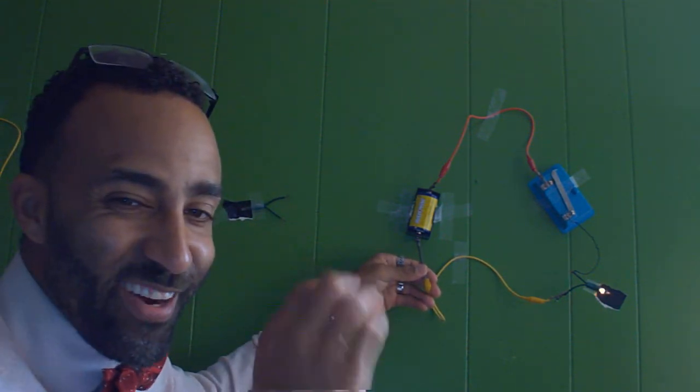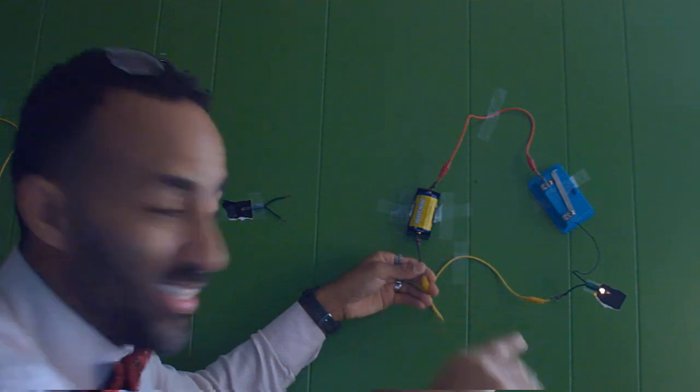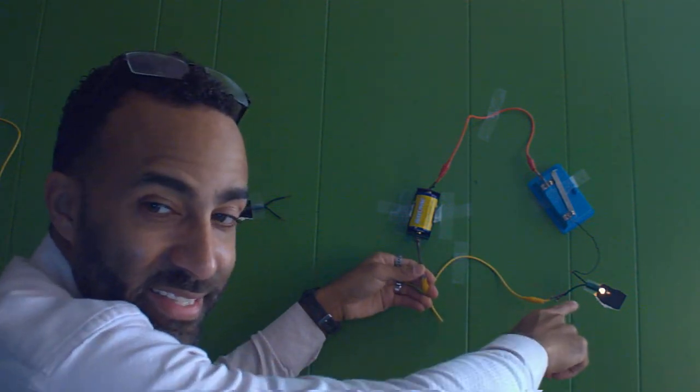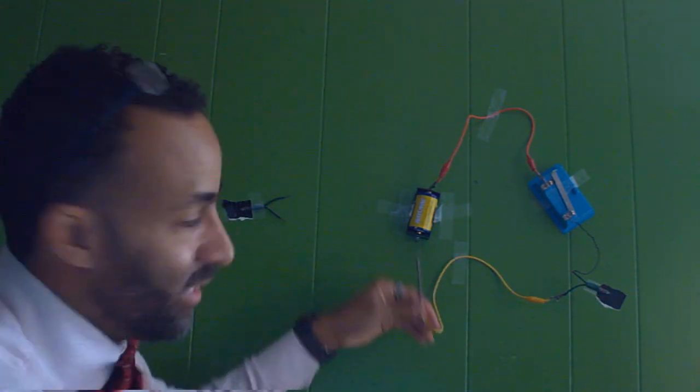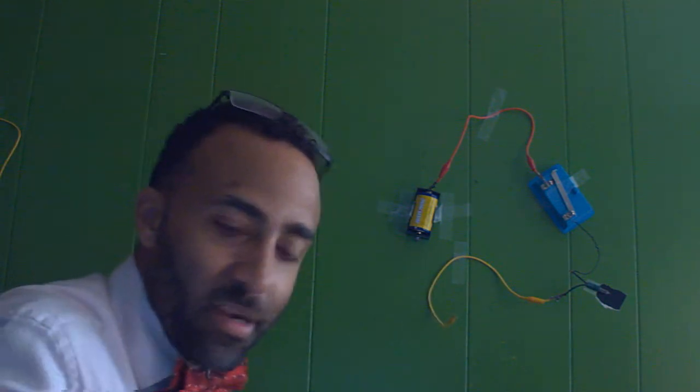Ooh, it is a 1. It is a conductor. It allows the energy to flow through easily, and I can see that because my light bulb is turning on.